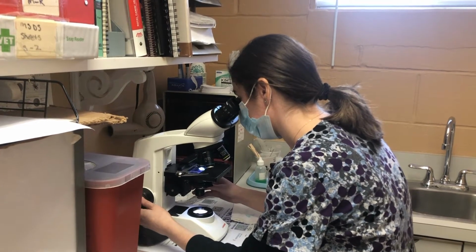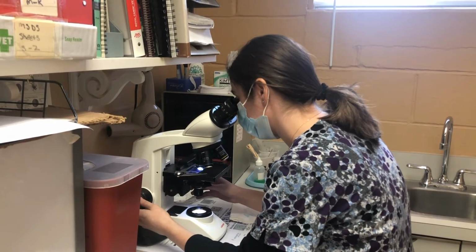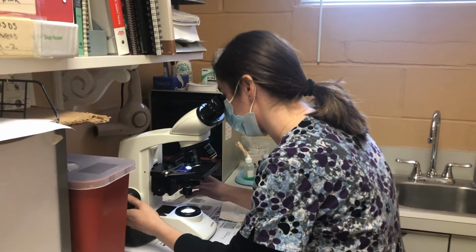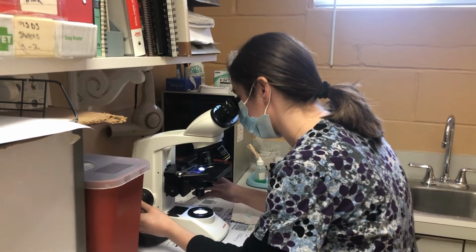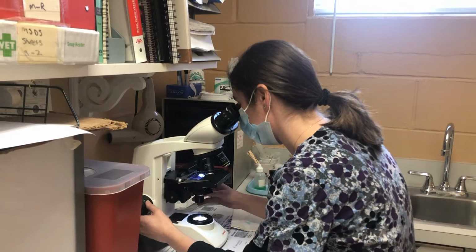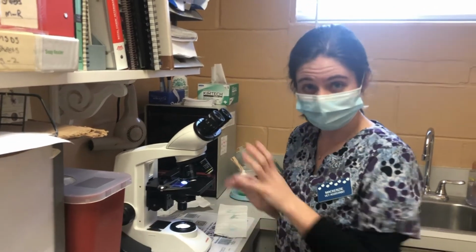And I actually see, right in front of me, an intermediate cell, so that's going to be a little bit bigger than the parabasal cell, and it still has the nucleus. So we can infer, taking all this into account, as well as looking at the clinical signs of the dog, there wasn't any swelling of the vulva, there wasn't any discharge present.